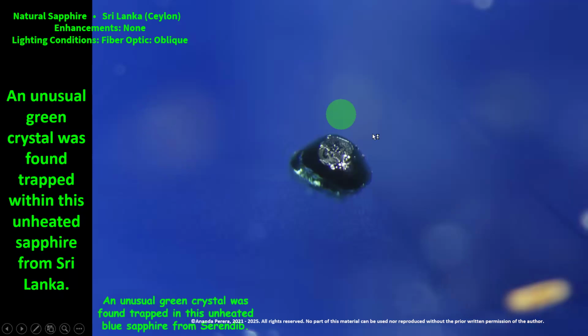Here, the green crystal is here. Lighting condition is fiber optic oblique. Green crystal is here, trapped with an environment that is very clear. Nothing. So it is not a heated one. This is not a glassy discoid. These are natural things. All are natural environment with an unusual green crystal. So this green color crystal is trapped inside the stone. The environment tells us it is natural, not a treated one.